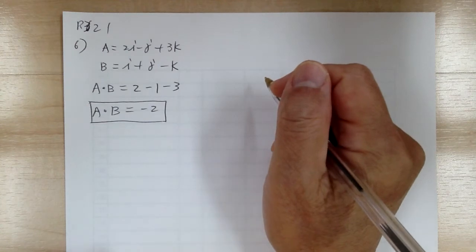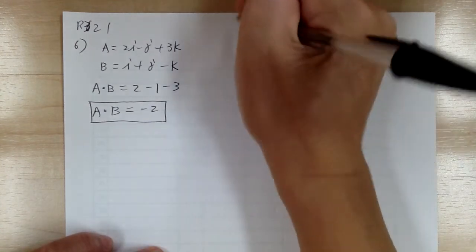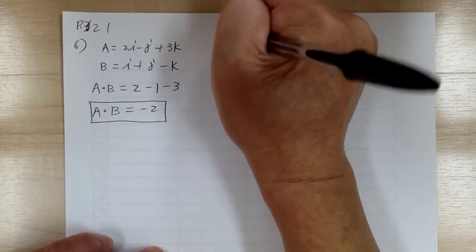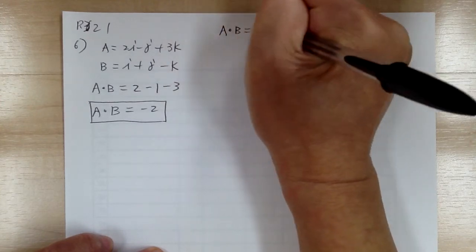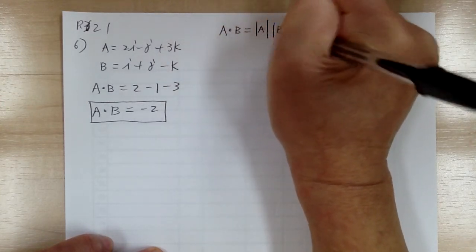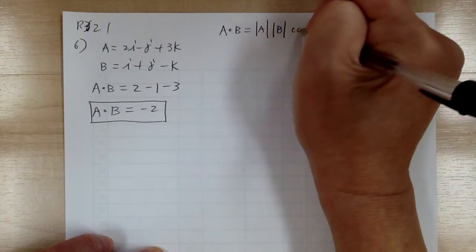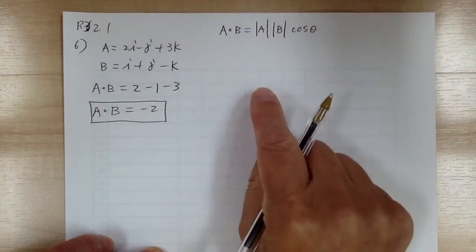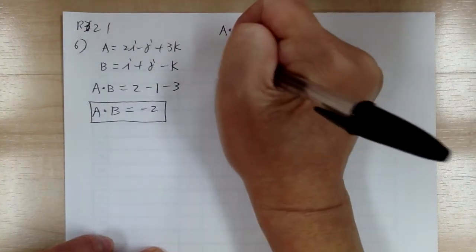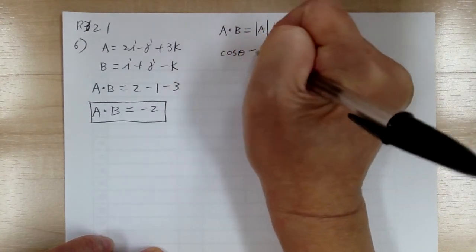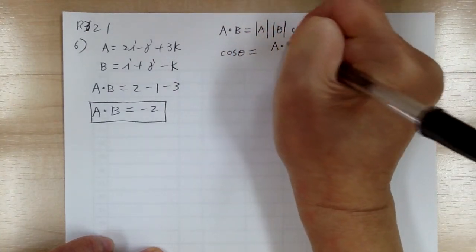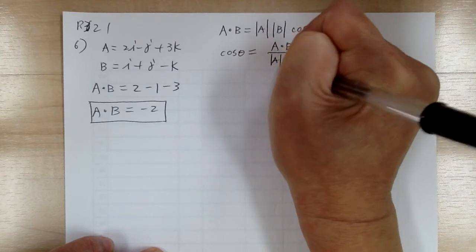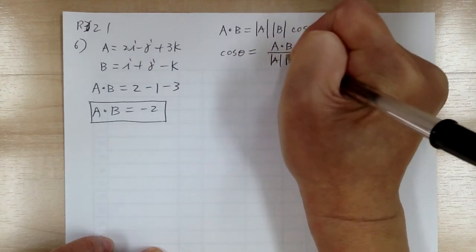Okay. Next, we're looking for cosine theta. So you can start with your equation: A dot B equals the magnitude of A times the magnitude of B times cosine theta. And you're looking for cosine theta. So cosine theta equals A dot B over the magnitude of A times the magnitude of B.